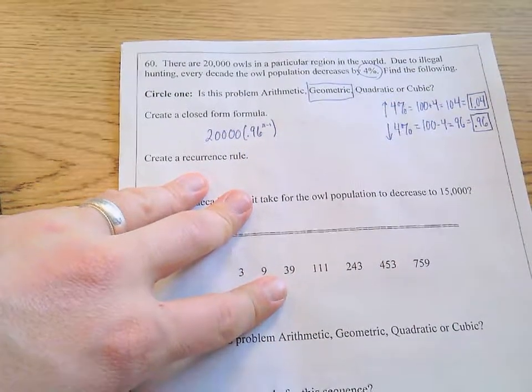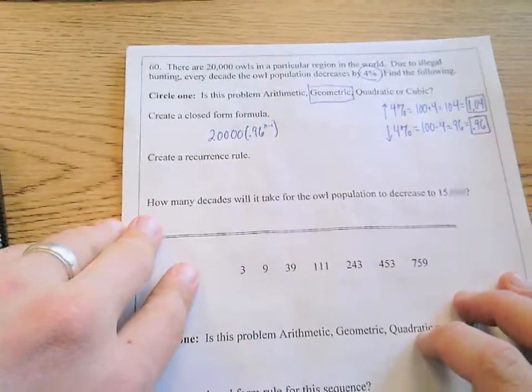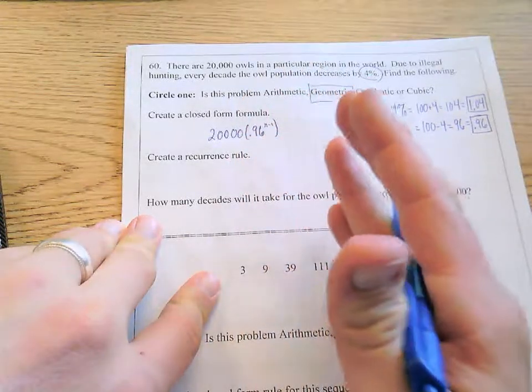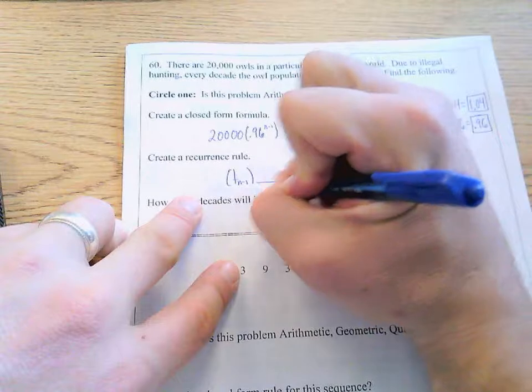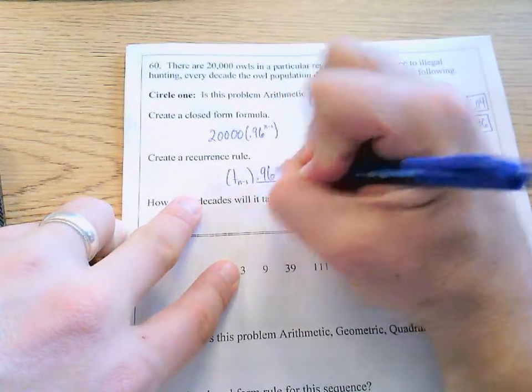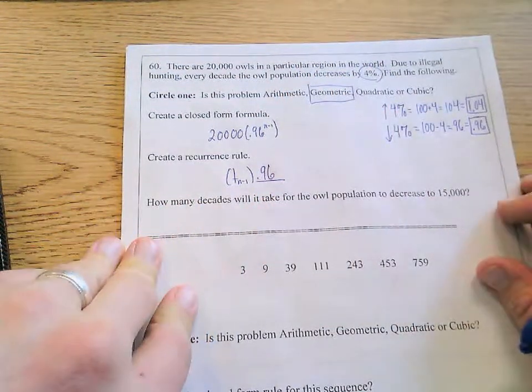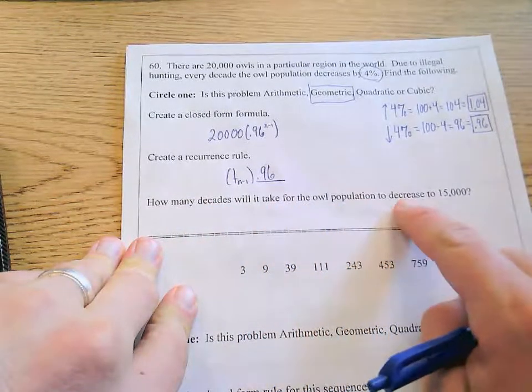Now, create a recurrence rule. I'm multiplying by 0.96 every single time. So T of n minus 1 times 0.96. I always put the line up under there. It's just habitual.